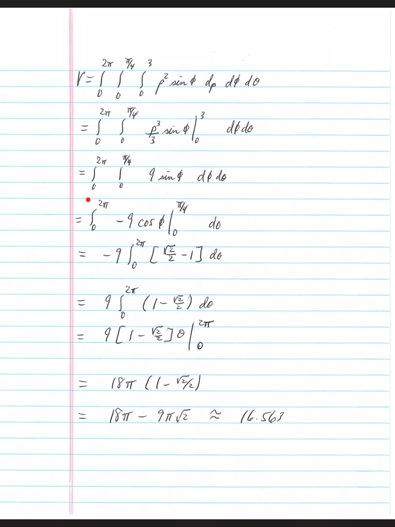I'm going to pull this negative 9 out front. So negative 9 times the integral from 0 to 2 pi. Cosine of pi over 4 is square root of 2 over 2. Cosine of 0 is 1. So square root of 2 over 2 minus 1. That's a constant. Oh, let me point this out too. I did that trick of reversing the order, and because it's subtraction, I negated the lead coefficient. This is a constant, so its antiderivative will be the constant times theta.